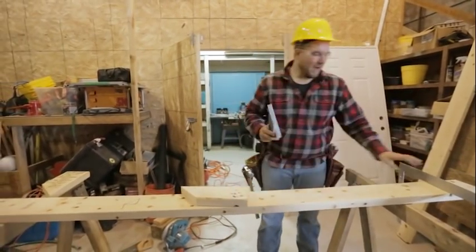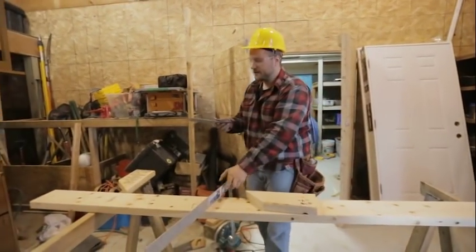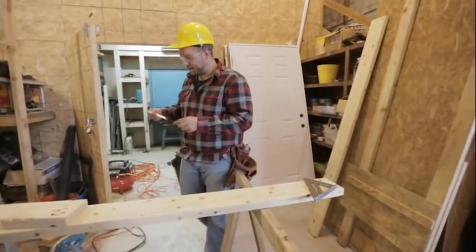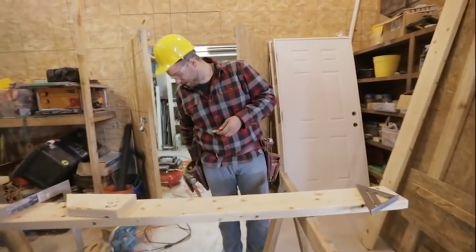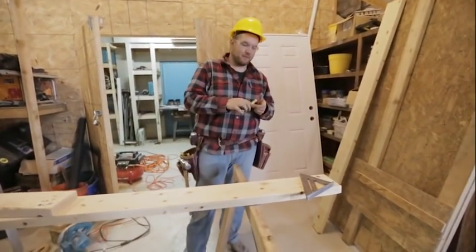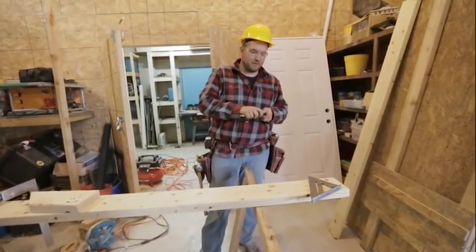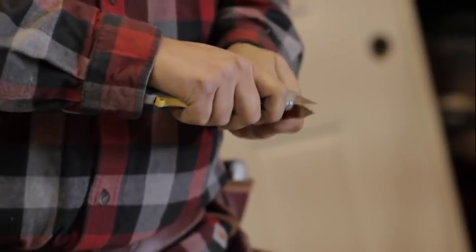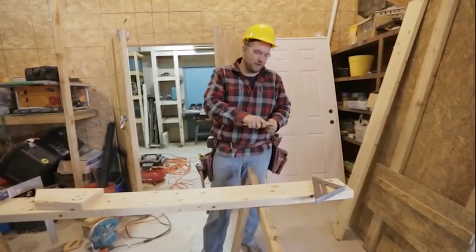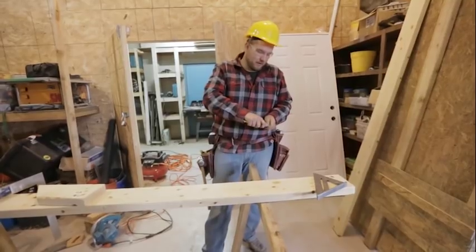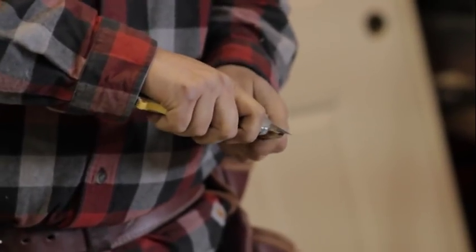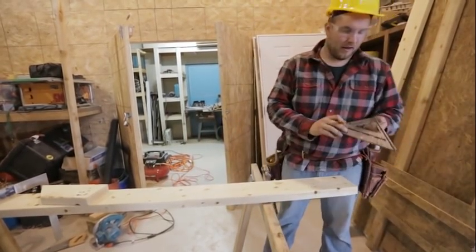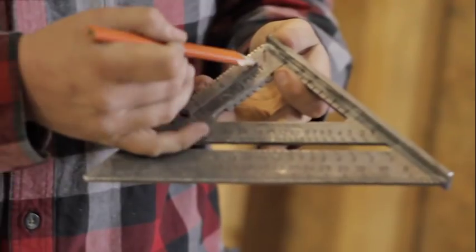So how we use this, again, we're going to use that common rafter line here. We'll get a pencil. We want a good sharp pencil for this. Rafter layout is one of those things that you really want to take your time and be as accurate as possible. So having a sharp pencil and a good crisp line really pays off when you go to cut the rafter out.